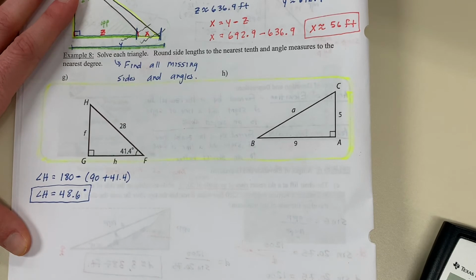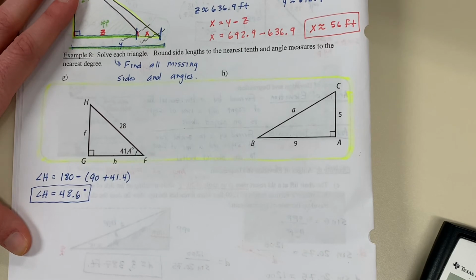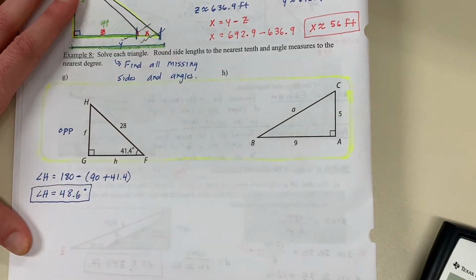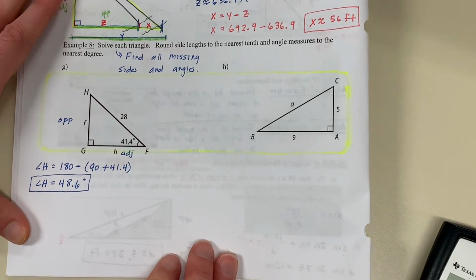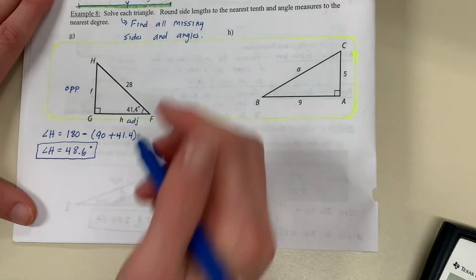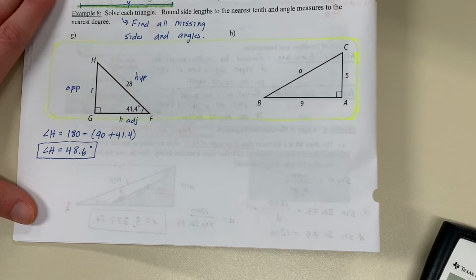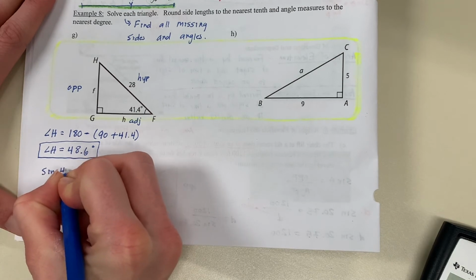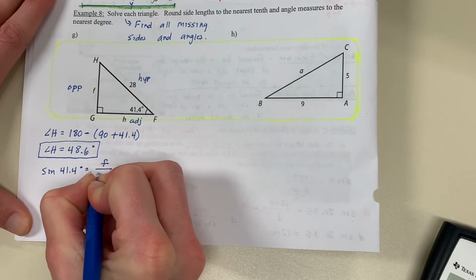Now, if you want to fill that in, you can, or you can find H and G just with the information that's given. Using an angle of 41.4, F would be the opposite side, and H would be the adjacent side. 28 is my hypotenuse. I'm going to start by finding F, and I'm going to use sine. So the sine of 41.4 degrees is equal to the opposite side divided by the hypotenuse.